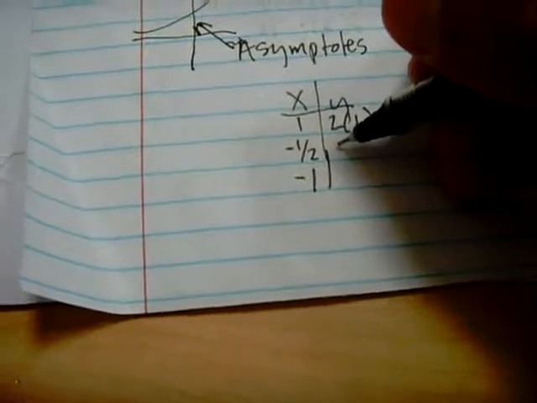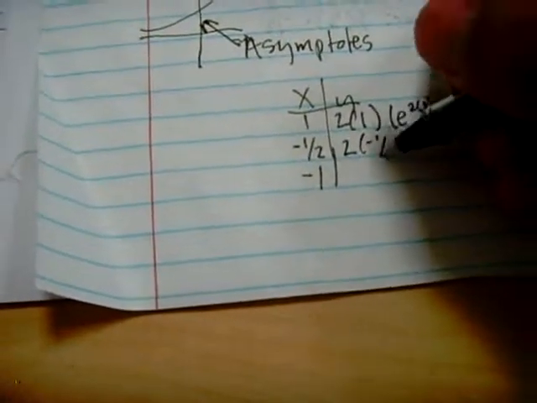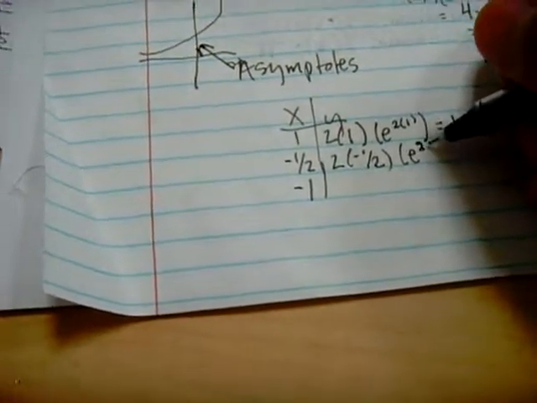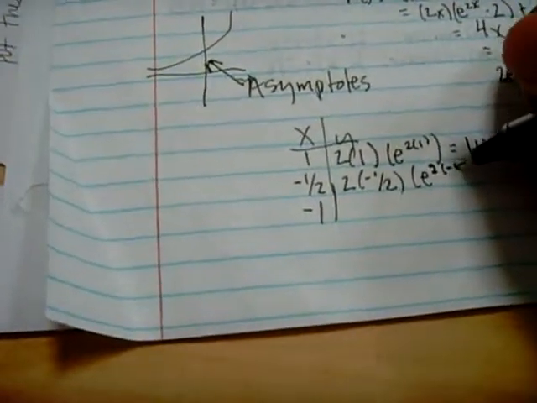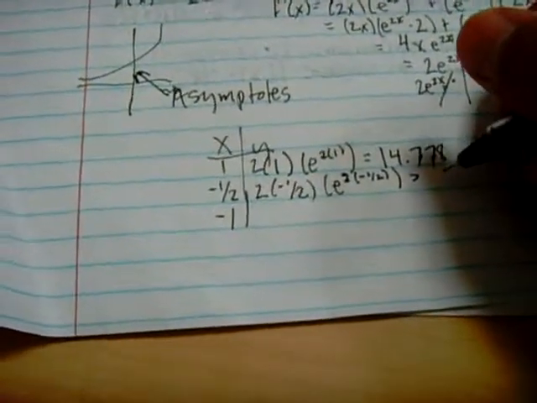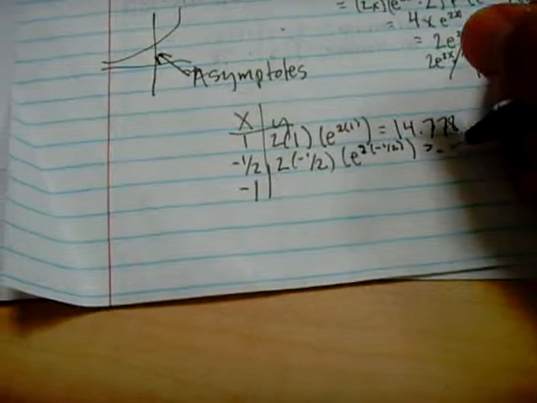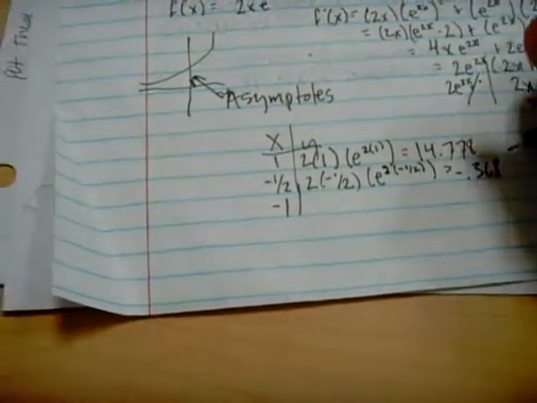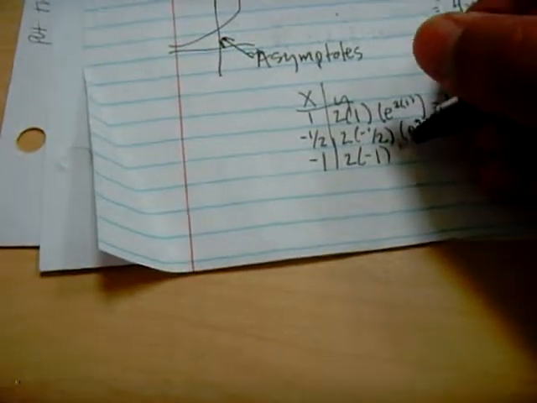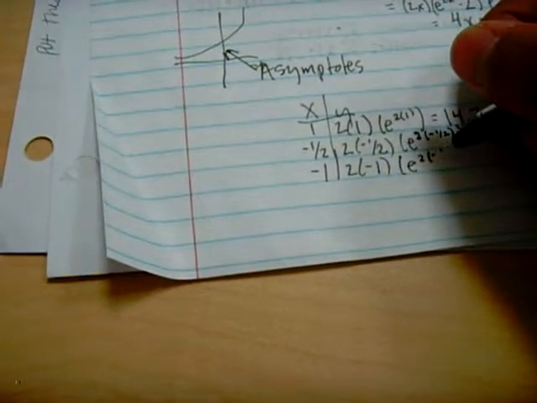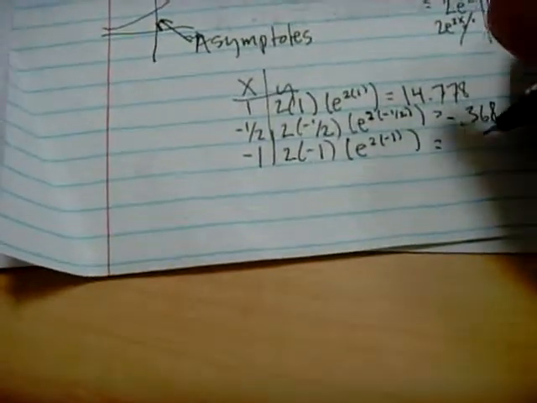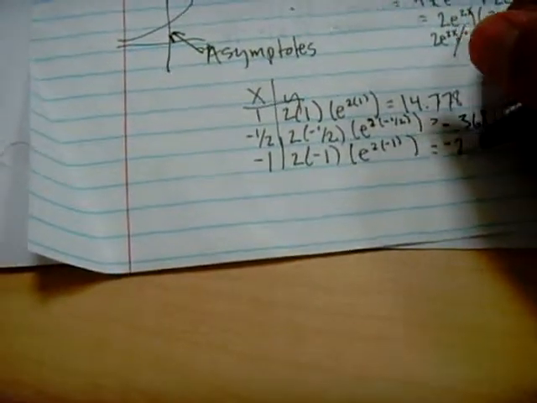Now for negative 1/2, 2 times negative 1/2 times e to the 2 times negative 1/2, which equals negative 0.368. And now 2 times negative 1 times e to the 2 times negative 1, which equals negative 2.271.